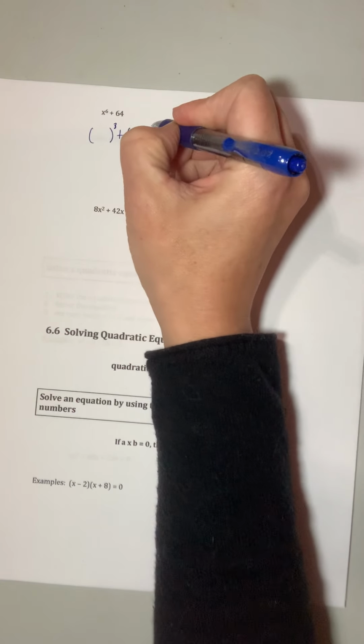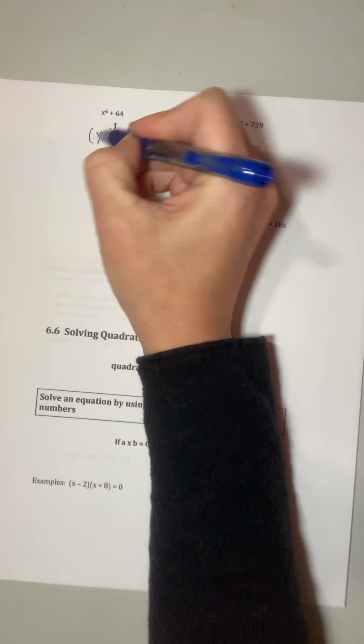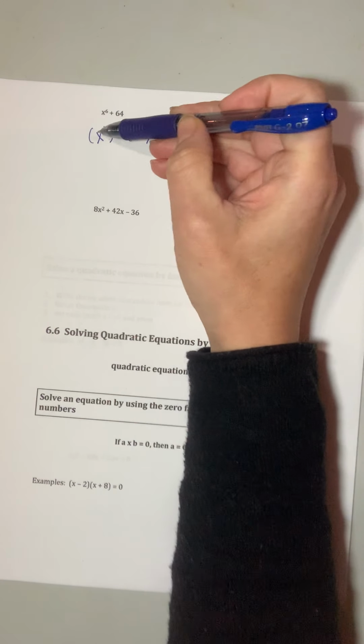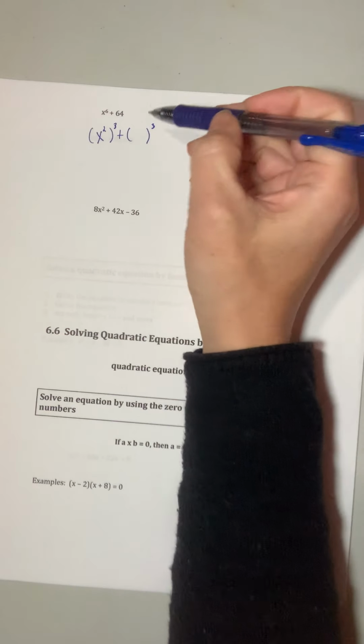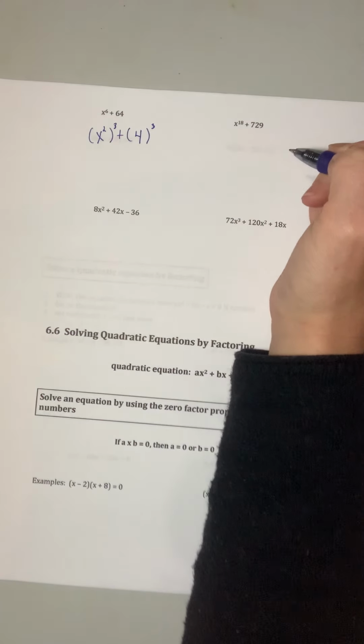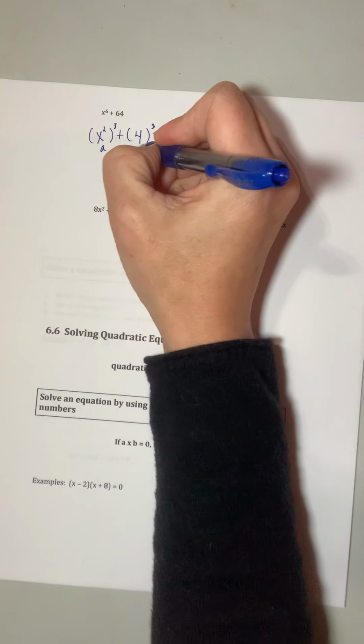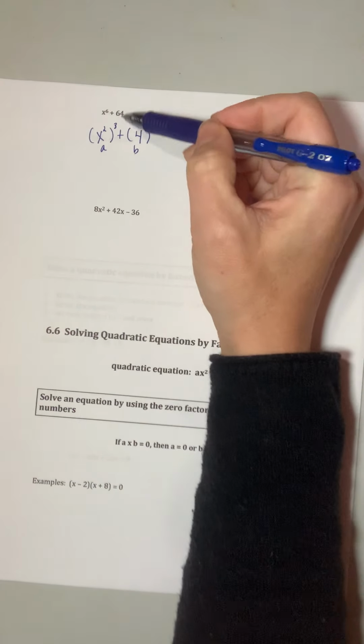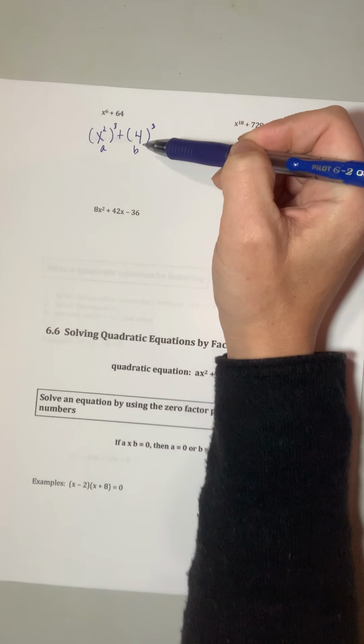All right, so this is gonna get cubed and cubed. So I have x has to be to the second, because 2 times 3 is 6. Now I need something times something times something is 64. It's gonna be 4. This is my A, this is my B. This is sum of cube.